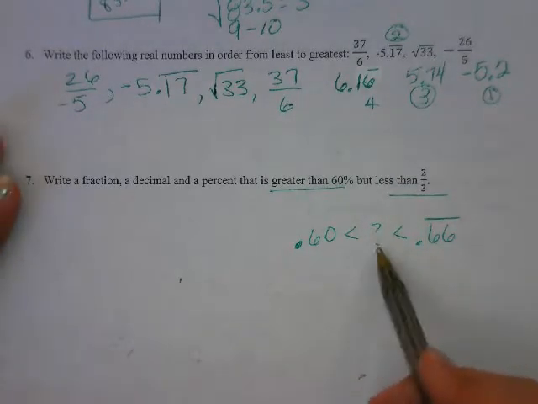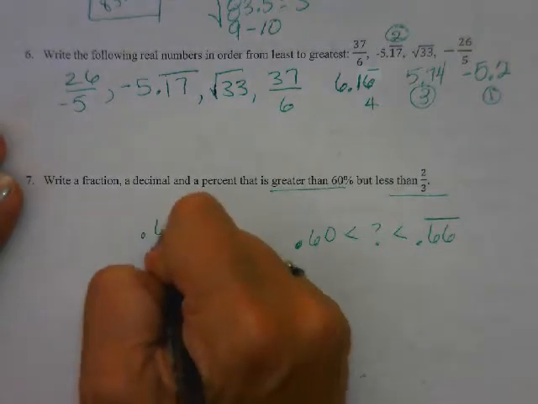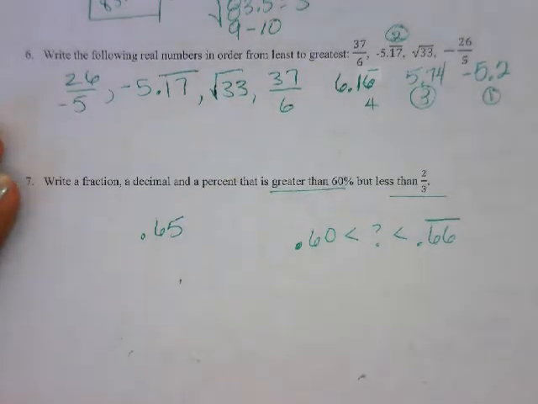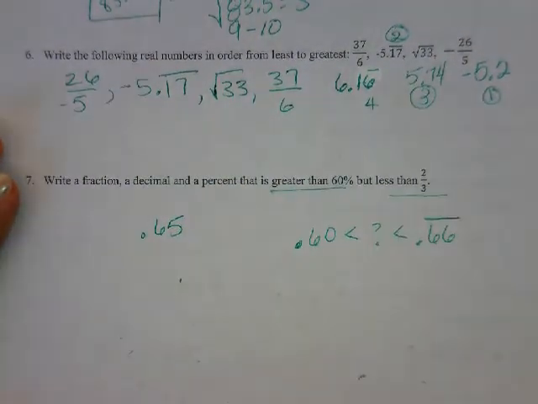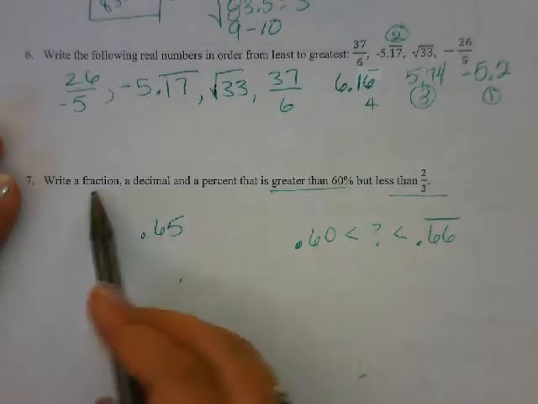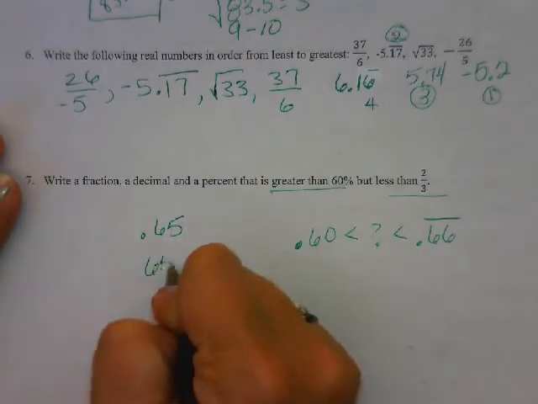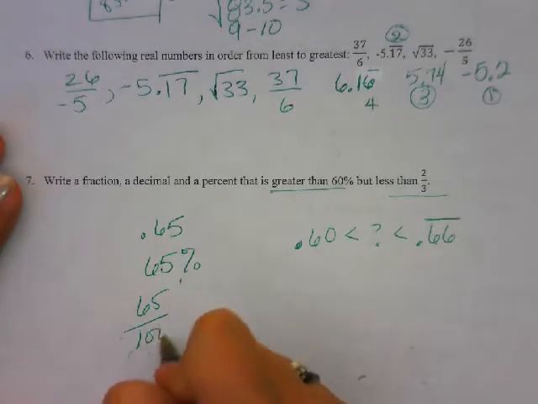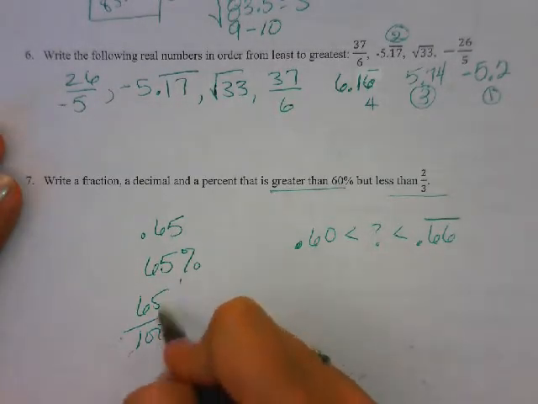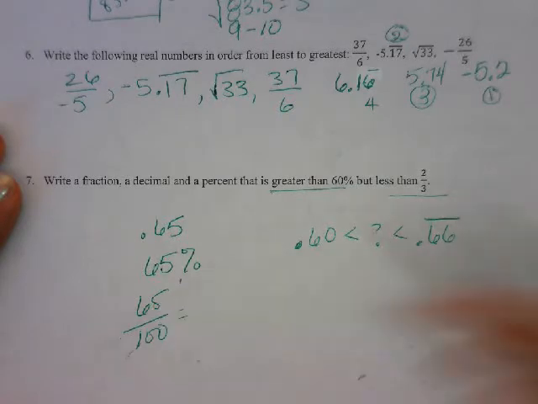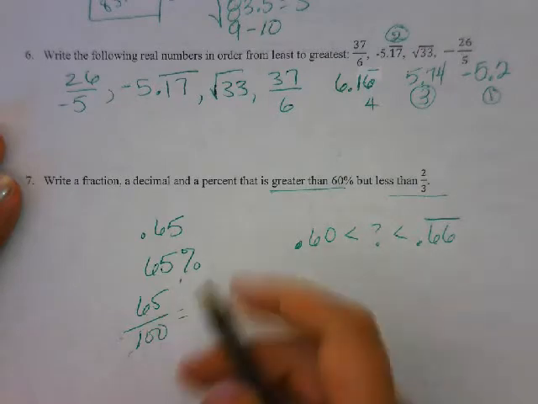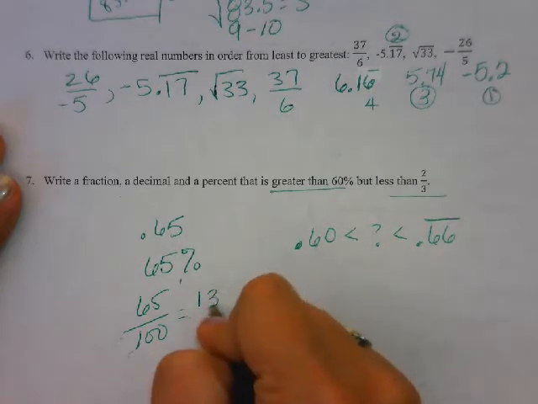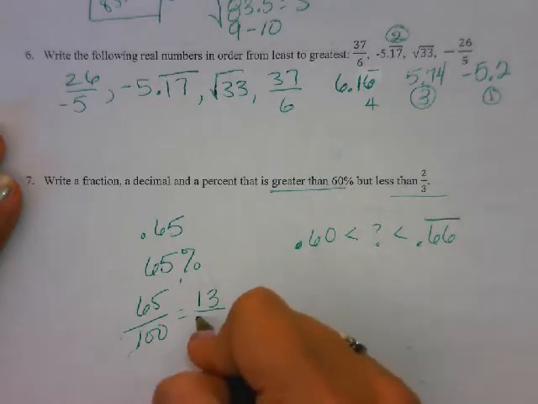I could say 0.65. I could then change it and it can match, right? So that's 65%. As a fraction, 65 over 100. Don't leave it like that. You need to simplify. 5 goes into 65 13 times, and 20, so 13 over 20.